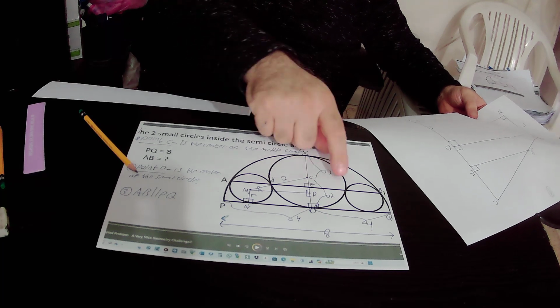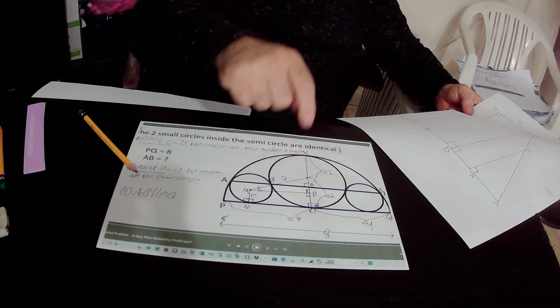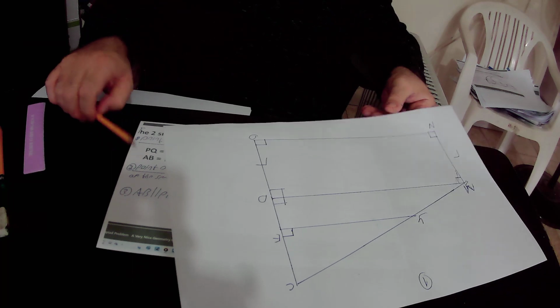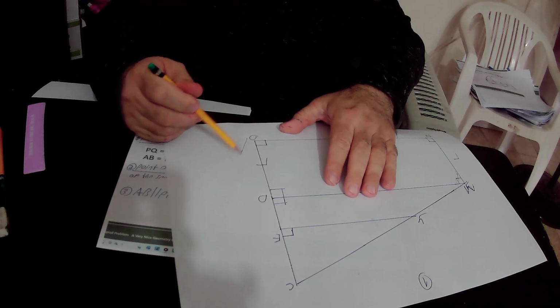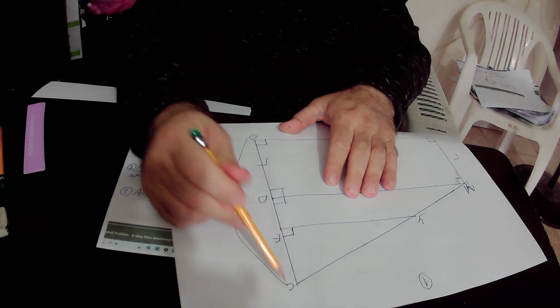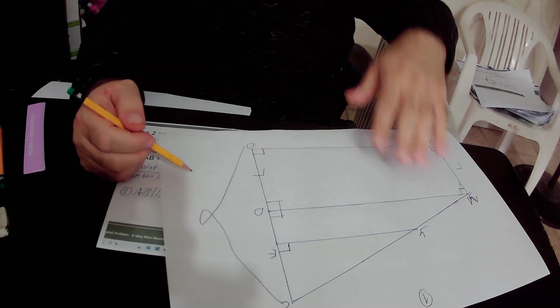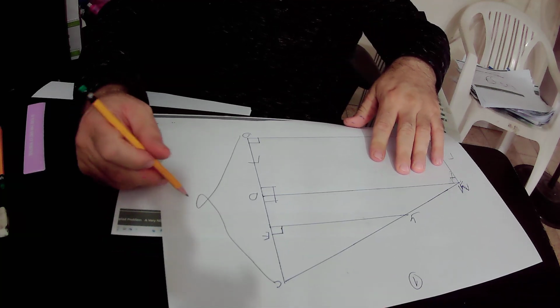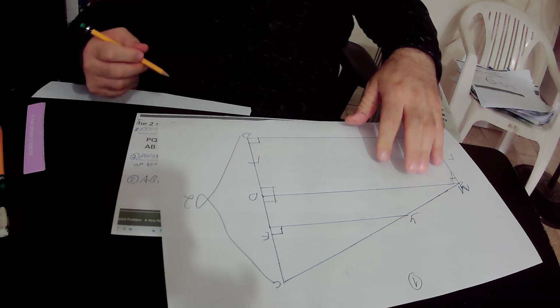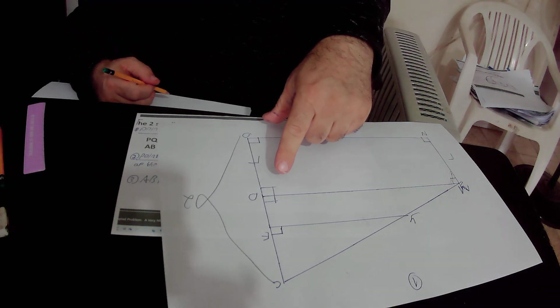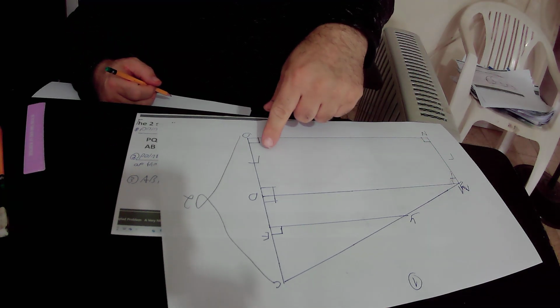CO equals 2 units because it is the radius of this middle circle. So we can write here that CO equals 2 units, and we found that DO equals R.